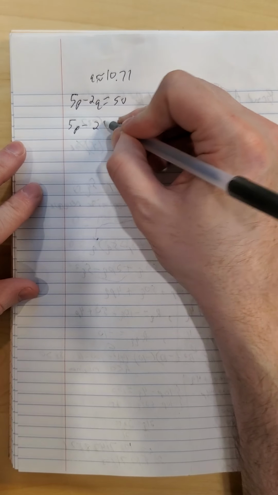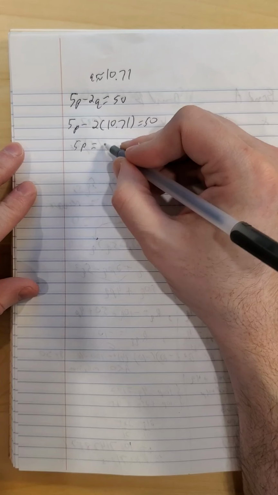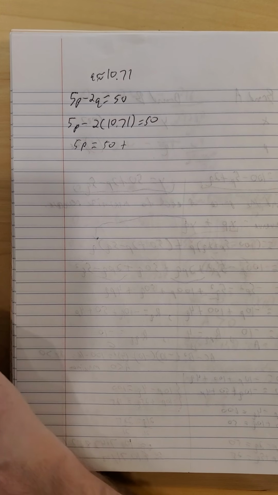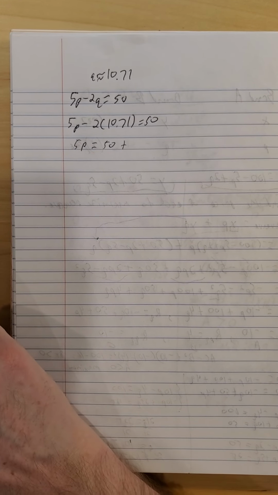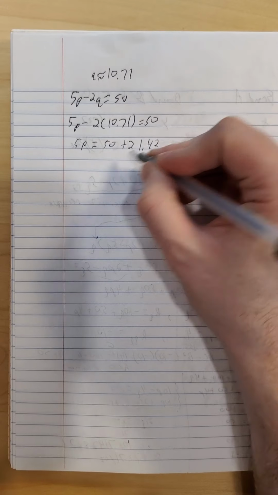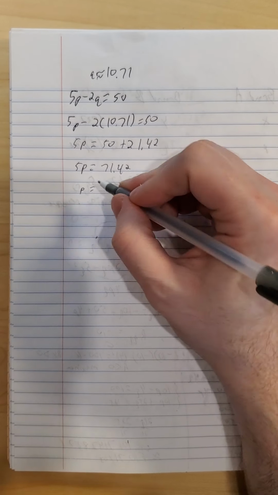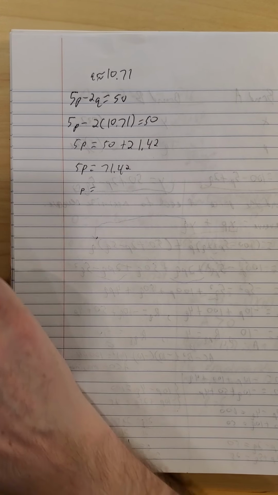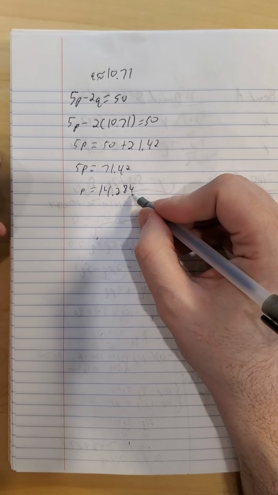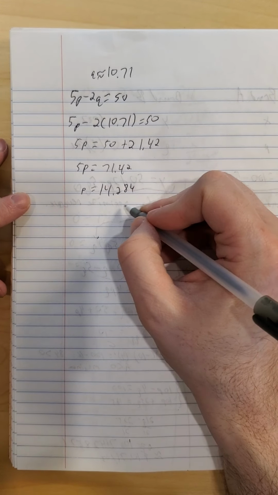So 5P minus 2 by 10.71 is worth 50, and then you're just solving a linear equation. 50 plus 21.42. So 5P is worth 71.42, and divide both sides by 5. And 14.284. Again, we can't charge fractions of a penny, so we'll round that off.